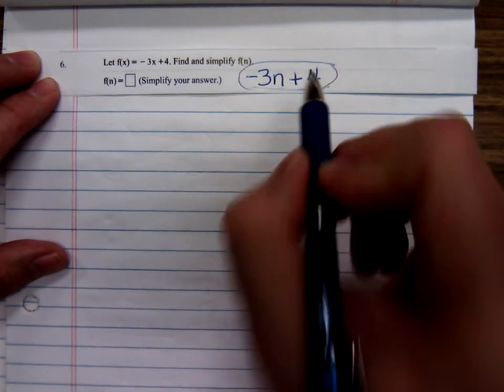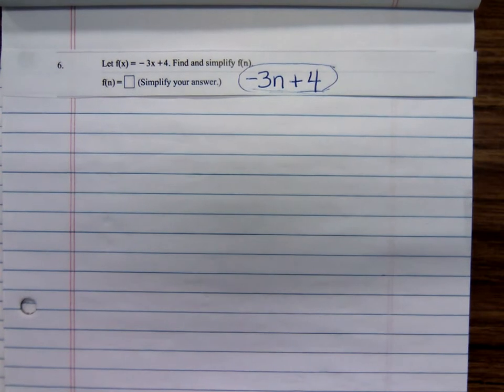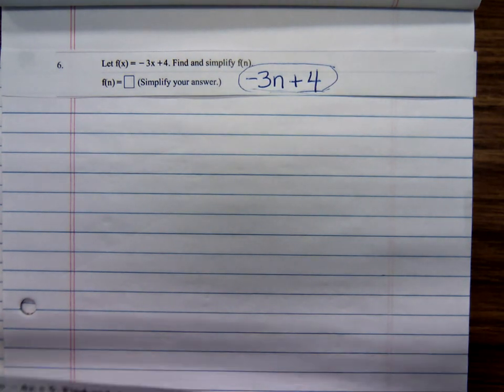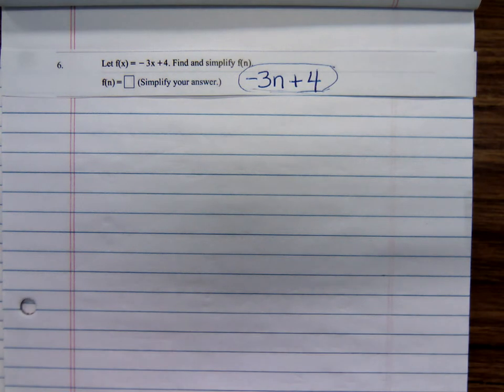Some of these problems, I guess maybe you've gotten accustomed to doing those really long problems. This isn't one of them. Okay, good.